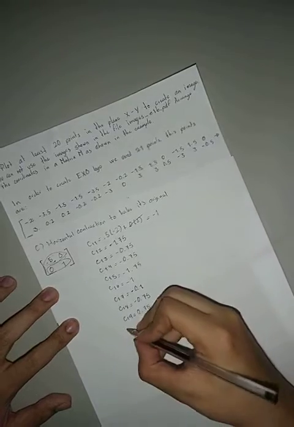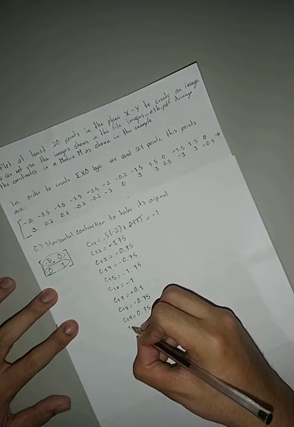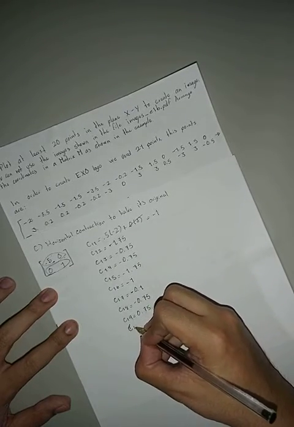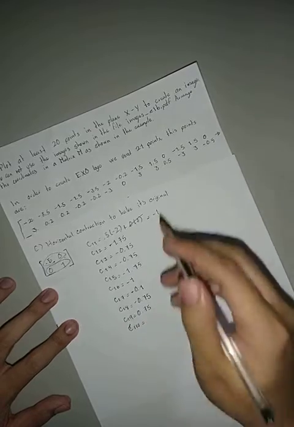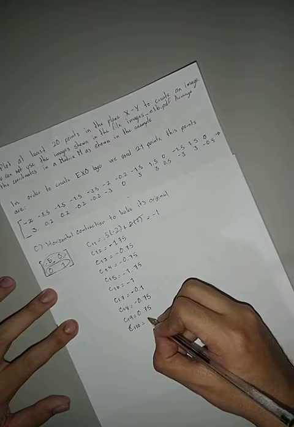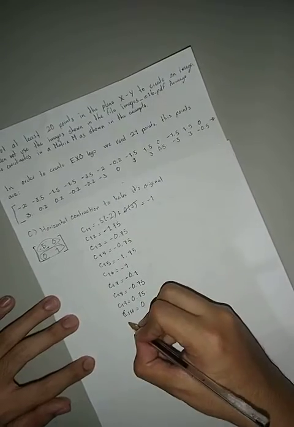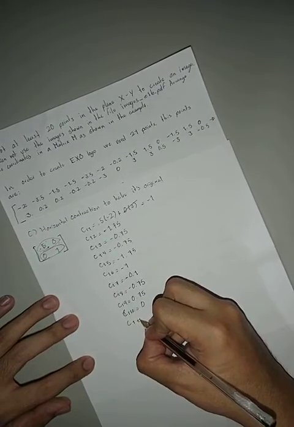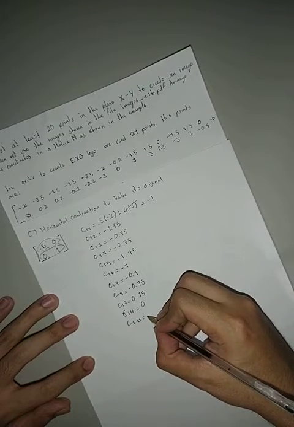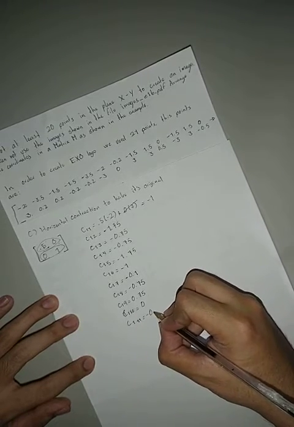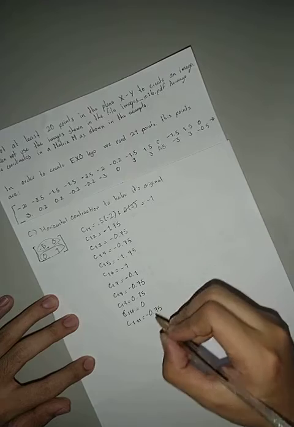So C1/10 is going to be 0 because we have 0 here. The next one, C111, it's minus 0.75.